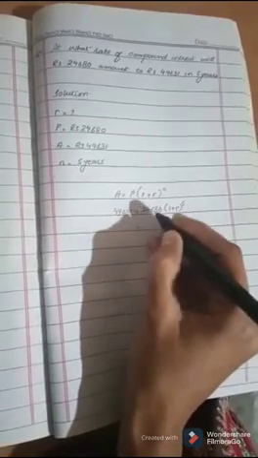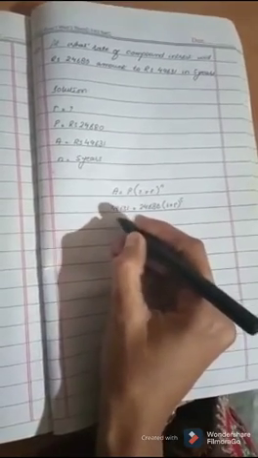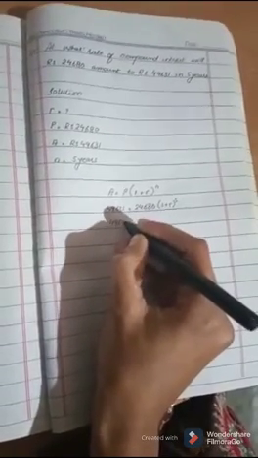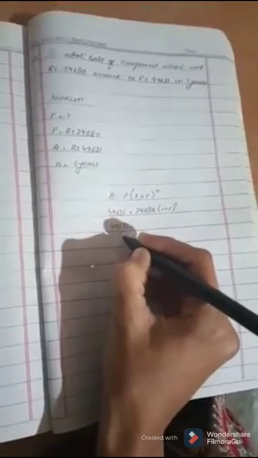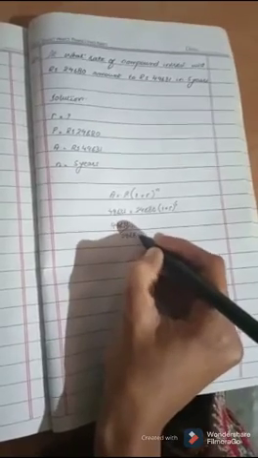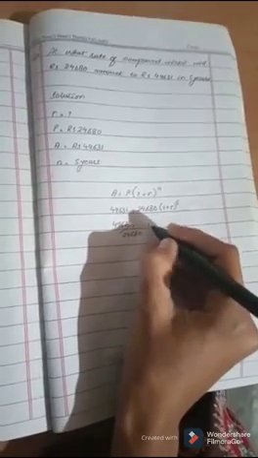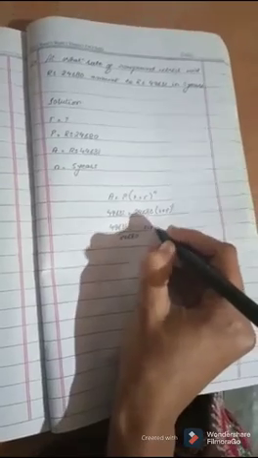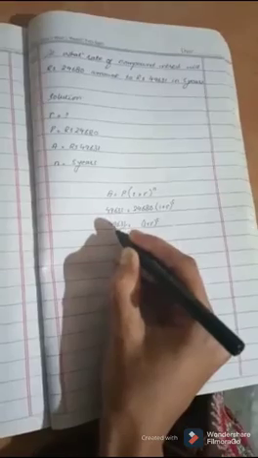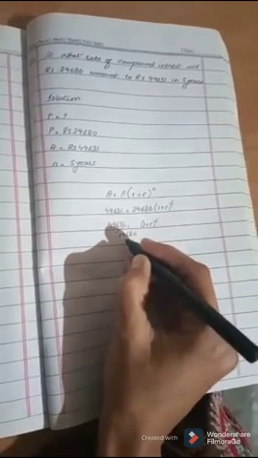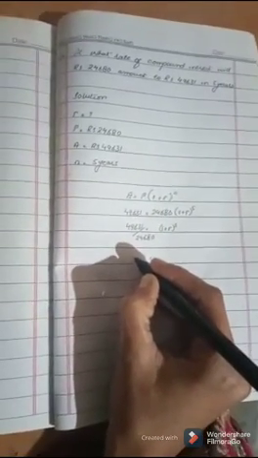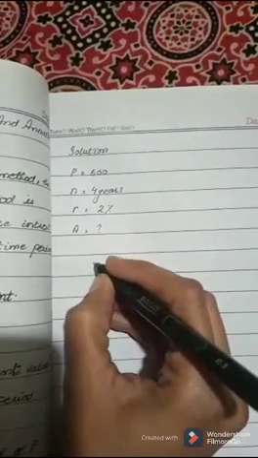Now moving to the other side, it will be divided into the compound amount: 49,631 divided by 24,680 equals (1 plus r) raised to the power 5. So by dividing 49,631 by 24,680, we got 2.01.